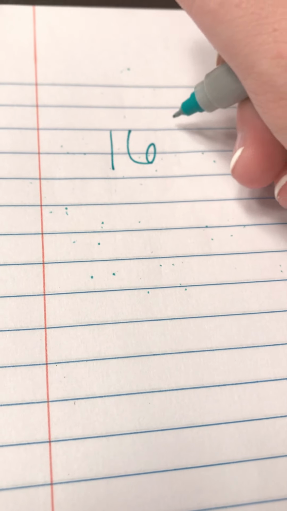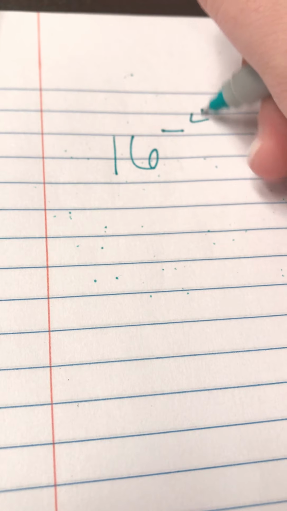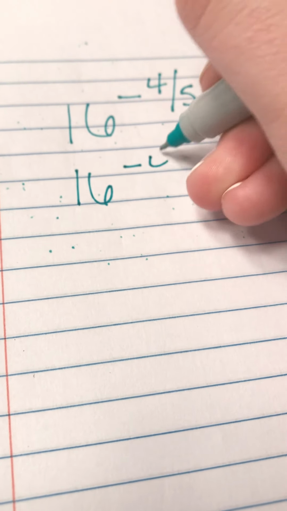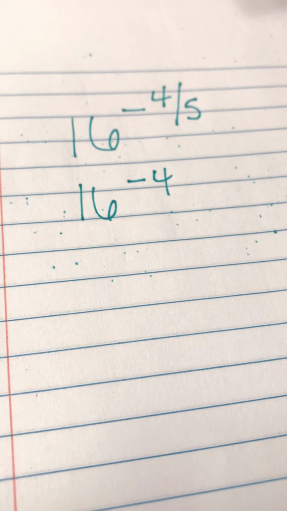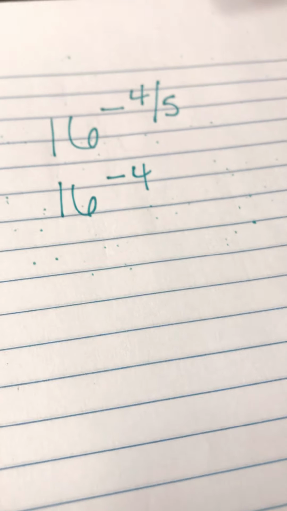Next one I'm going to do is just to show you what to do when you have pretty much any negative exponent. So if you have a negative exponent, and it doesn't matter what it is, it can be a fractional exponent, it can be like this. Either way, you're gonna rewrite it because you can't have a negative exponent. So how do we rewrite that?